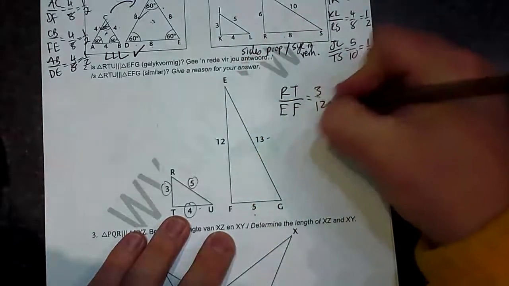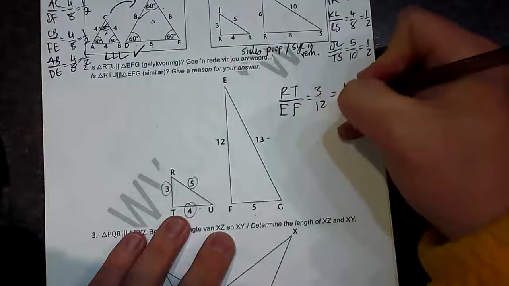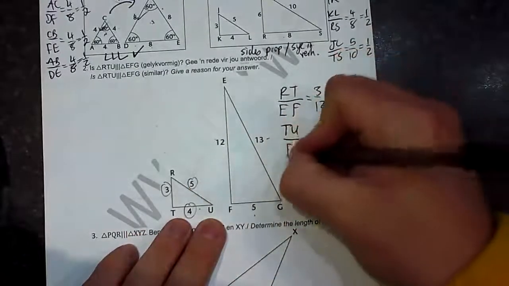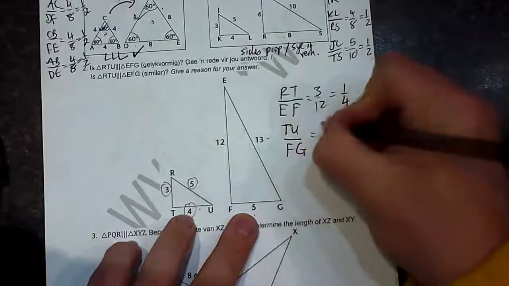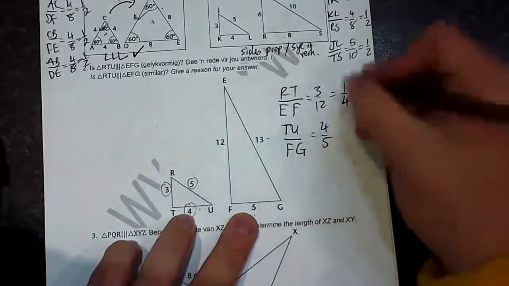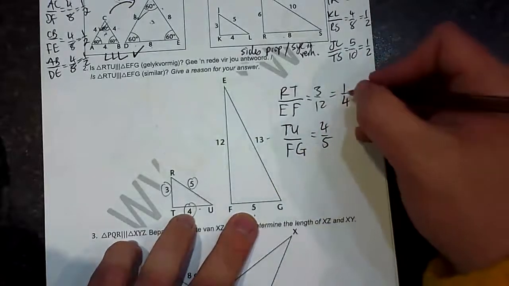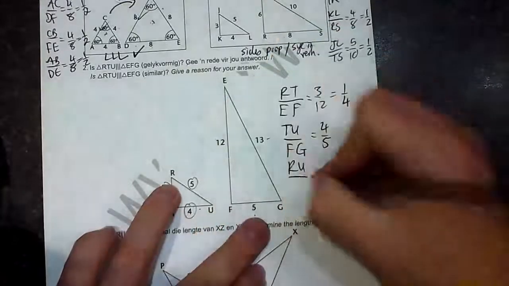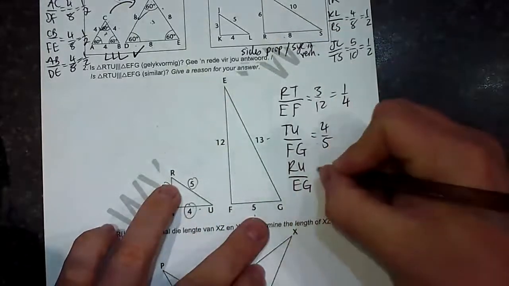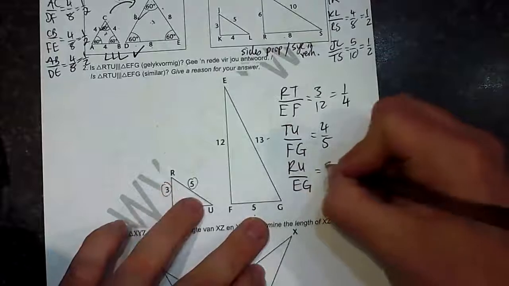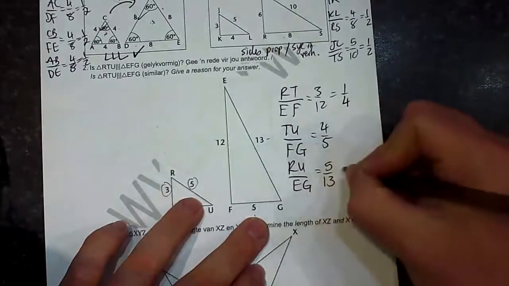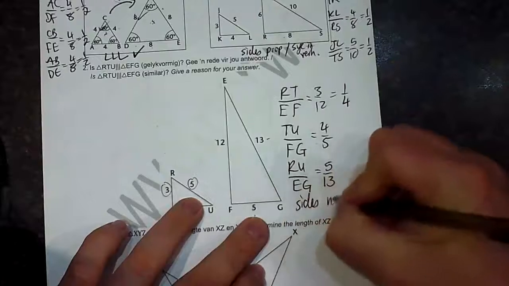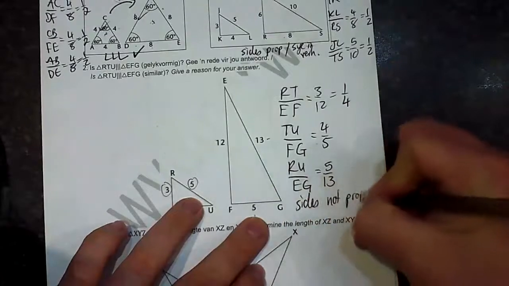Okay, so let's say RT over EF is equal to 3 over 12, which is a quarter. Okay, TE op FG is 4 op 5. Is definitief nie dieselfde as 'n kwart nie. It's not a quarter. Okay, and RU over EG is 5 over 13. Is definitely not a quarter. Okay, sides not in proportion.